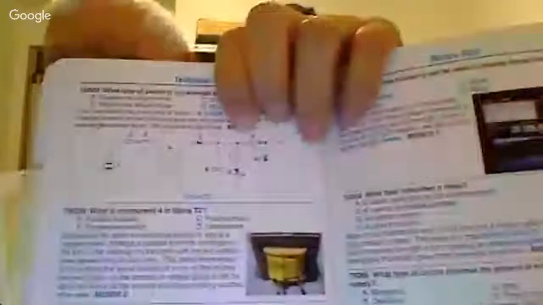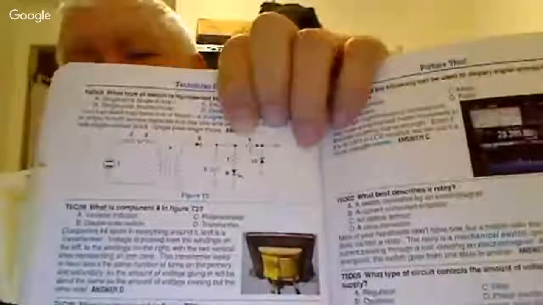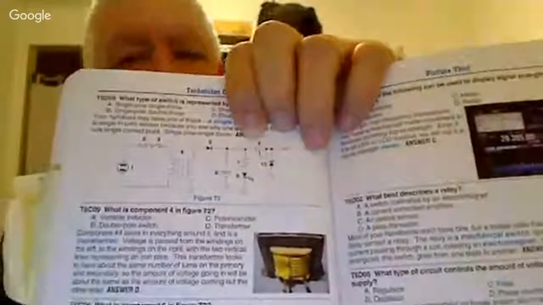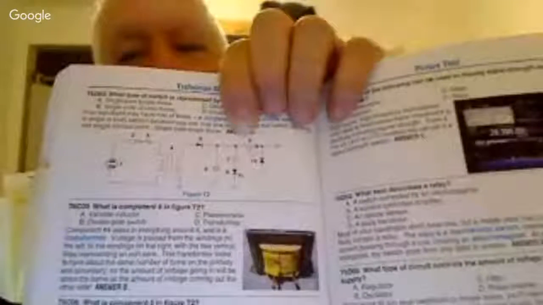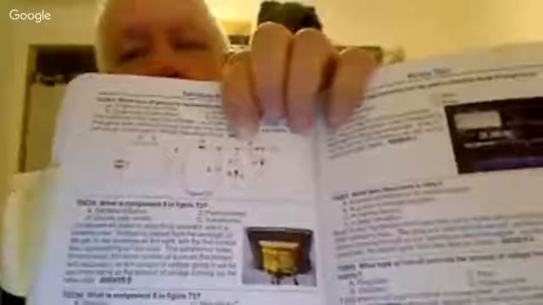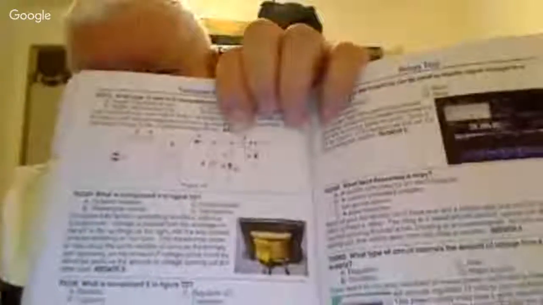Component 9 in our figure here is, okay, right here. First of all, it's got the squiggly lines like a resistor. Therefore, it is a resistor. And what did I say about the arrow? The arrow pointing back into it. That means it's a variable resistor. Variable resistor right there. Okay.